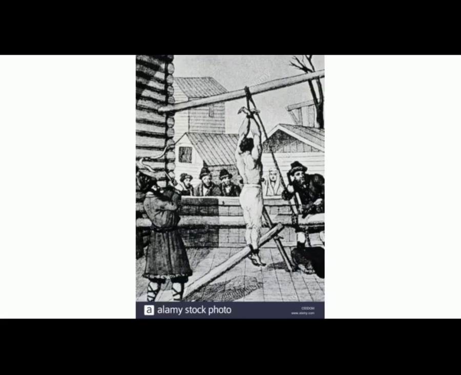Why would they do that so publicly? To scare them. To scare you, right? If you come in and you misbehave, you're going to be just like this person. And a lot of people died as well.